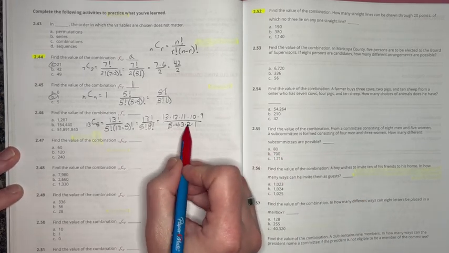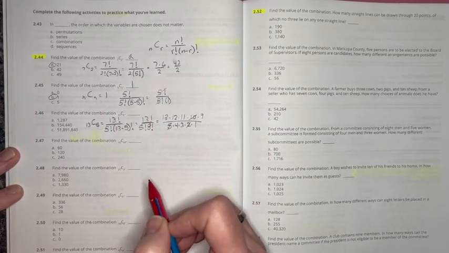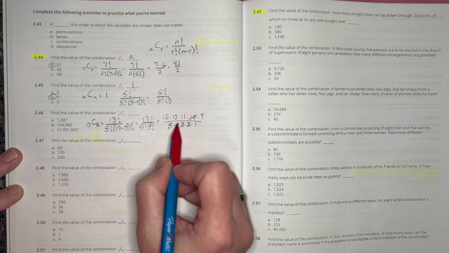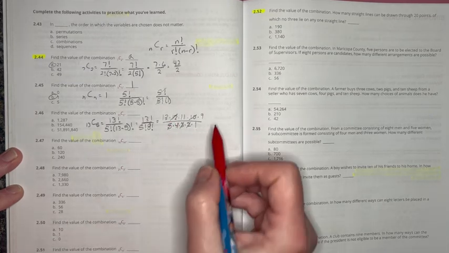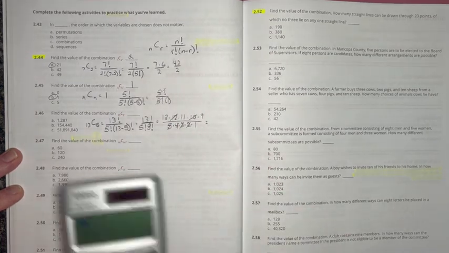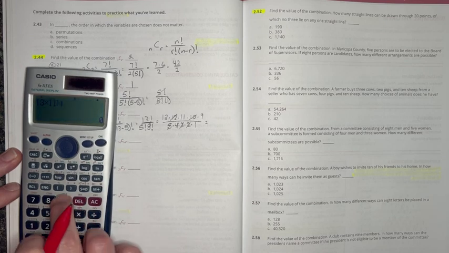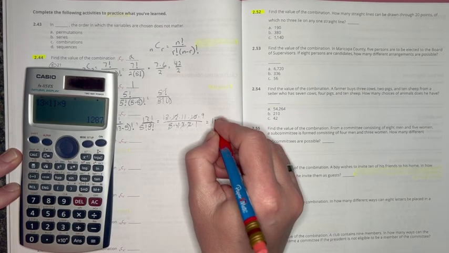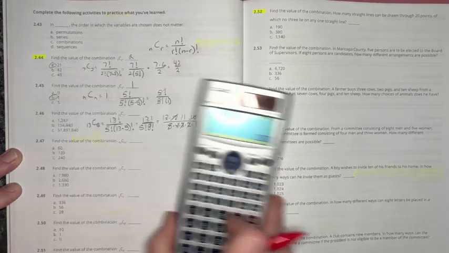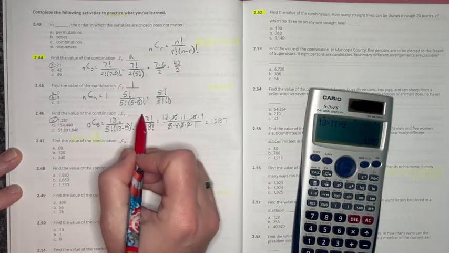Now, 5 times 2 is 10, so I'm going to cancel those out. 4 times 3 is 12, so I can cancel that one out. I end up with 13 times 11 times 9, which is 1,287. That's letter A, by the way.